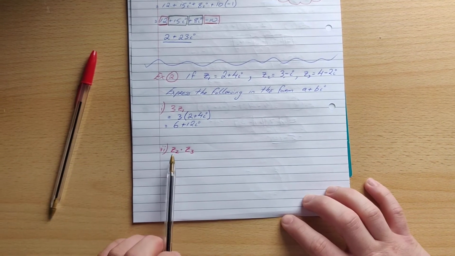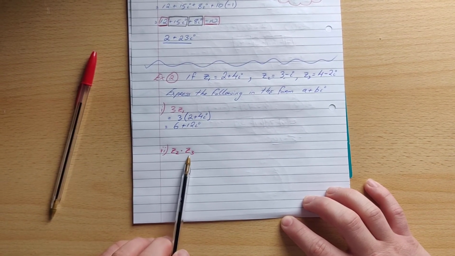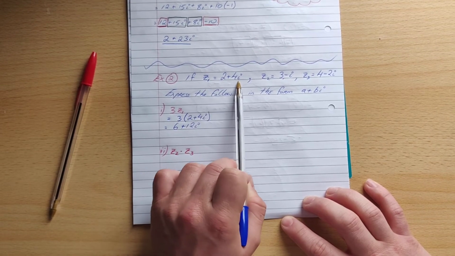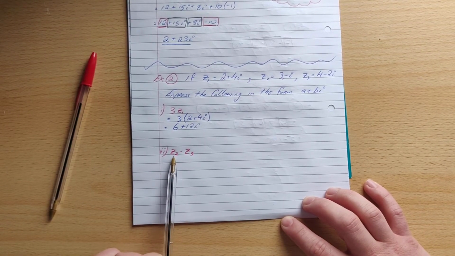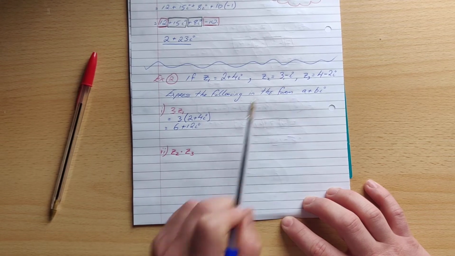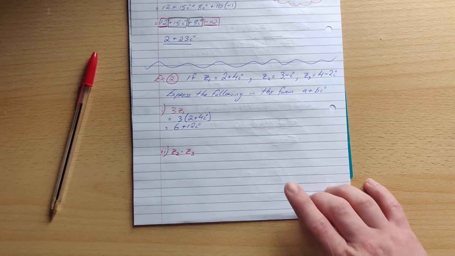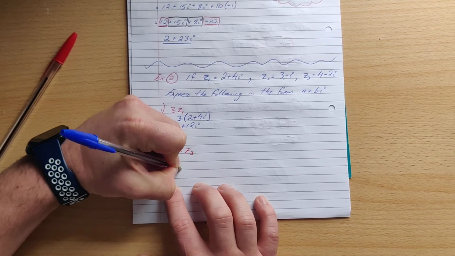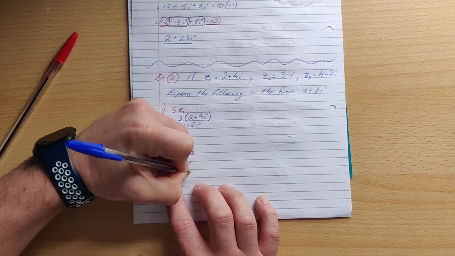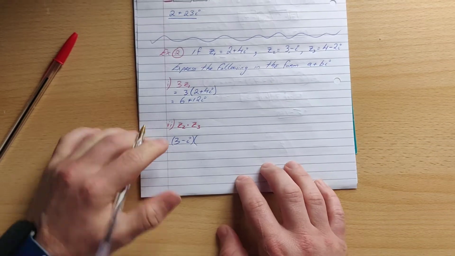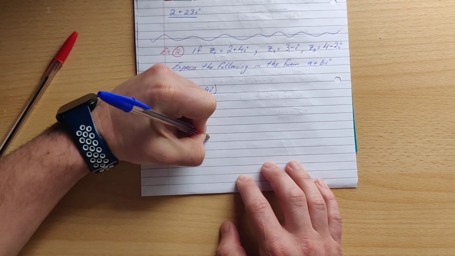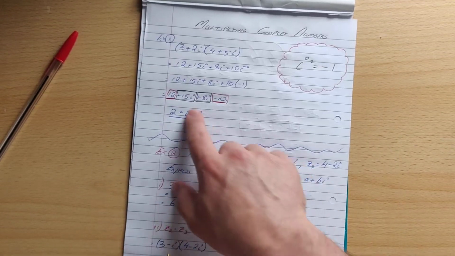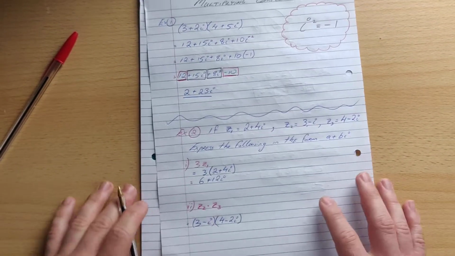The second example, z2 multiplied by z3. So similar to what I did up here, I replaced z1 with what was given at the start. Now I need to replace z2 with what was given and z3 with what was given and multiply them together. So z2 was 3 minus i multiplied by z3 is 4 minus 2i. And now we're back to the stage we were at here, just multiplying two complex numbers.